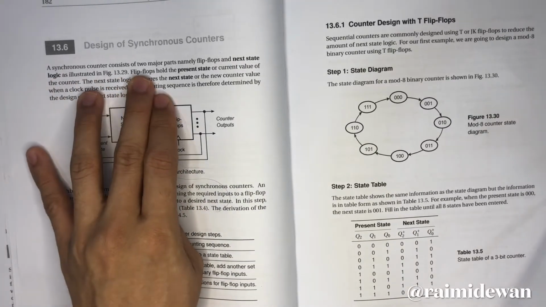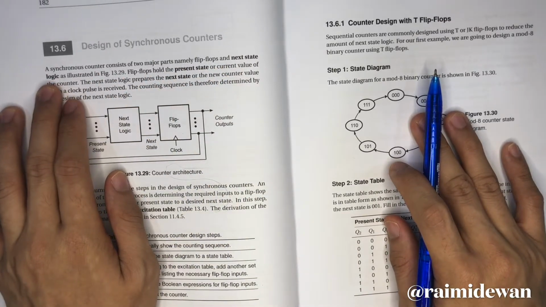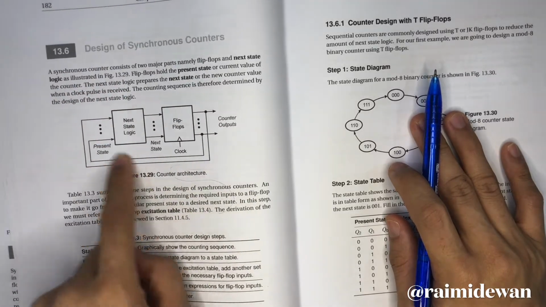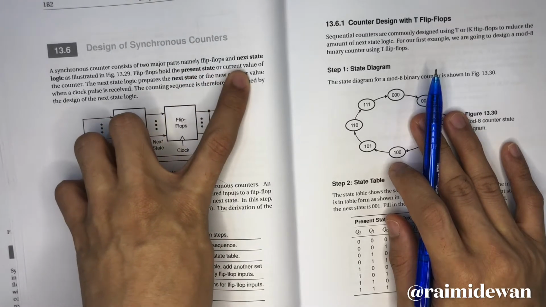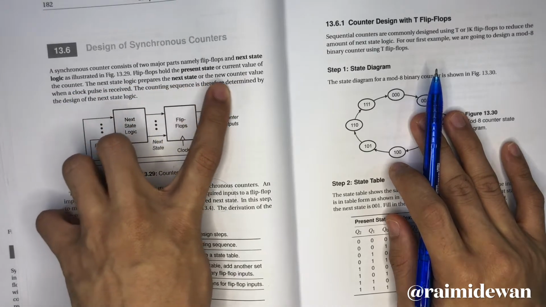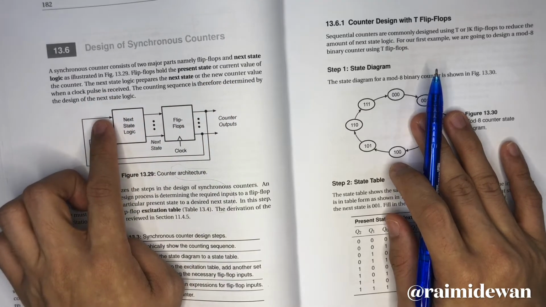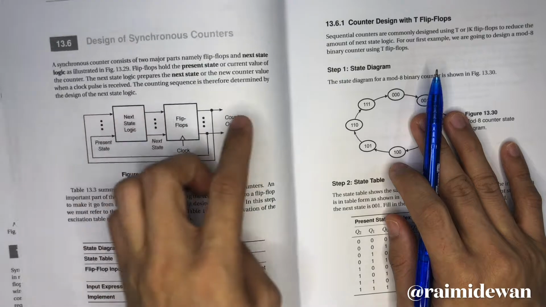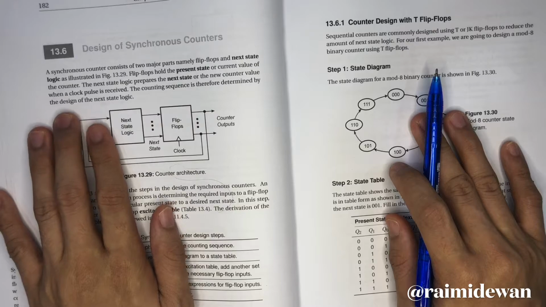A synchronous counter consists of two major parts, namely flip-flop and next state logic. I think everyone already knows this, as illustrated in figure 13.29. Flip-flop holds the present state or current value of the counter. The next state logic prepares the next state or the new counter value when a clock pulse is received. So upon trigger by the clock pulse, the next state logic will prepare the next state, or the new counter value. The counting sequence is therefore determined by the design of the next state logic.